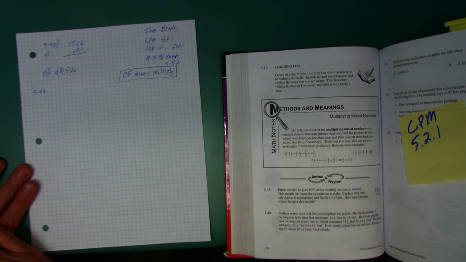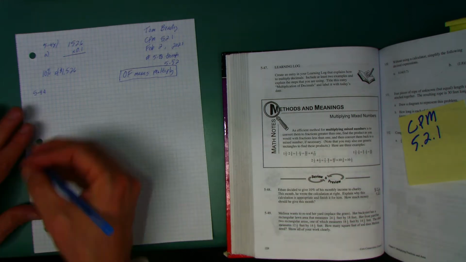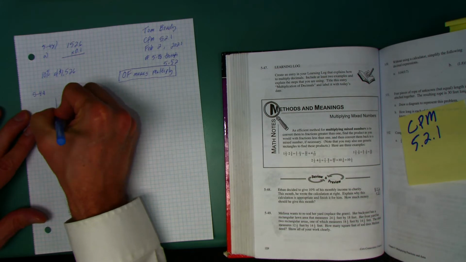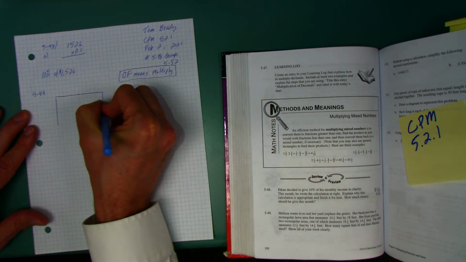Now, 5-49 says Melissa wants to resod her yard. That means she's going to replace the grass. Her backyard has a rectangular lawn area that measures 24.5 feet by 18 feet. So I'm going to go ahead and draw that. Draw a rectangle.